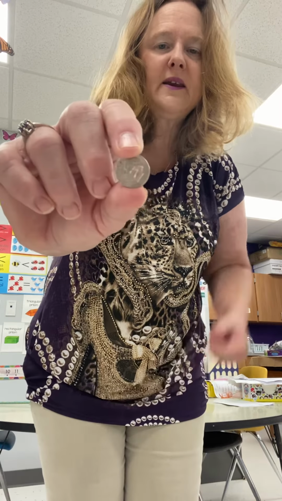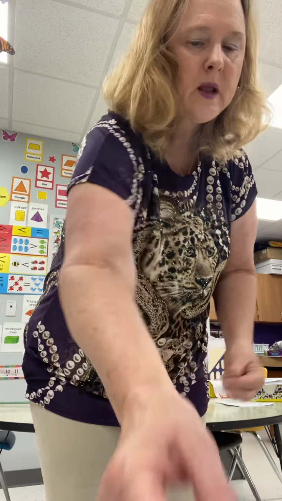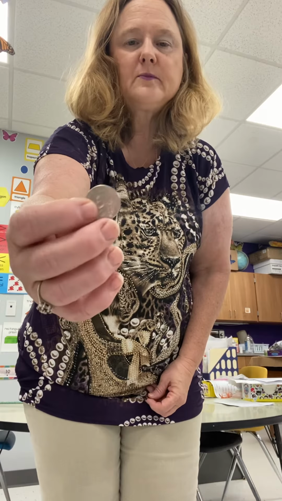And if you were counting dimes, you could count those by tens. And then we have the nickel. The nickel is worth 5 cents. And if you were counting nickels, you could count those by fives. And our last coin is a penny. And if you were going to count pennies, you would count those by ones because they are worth 1.